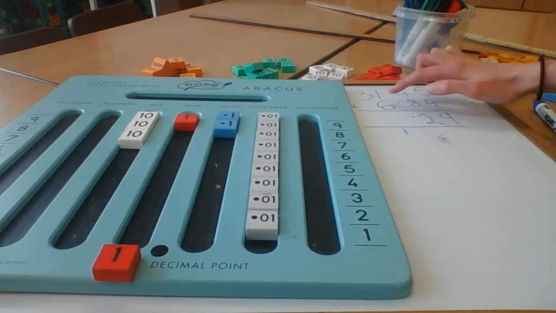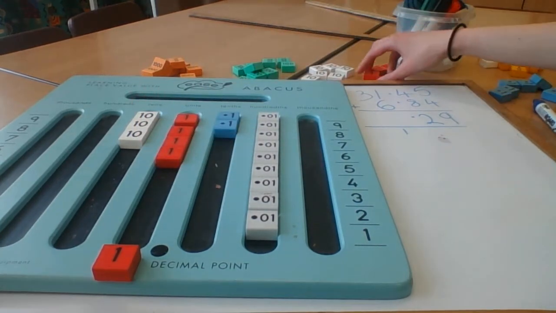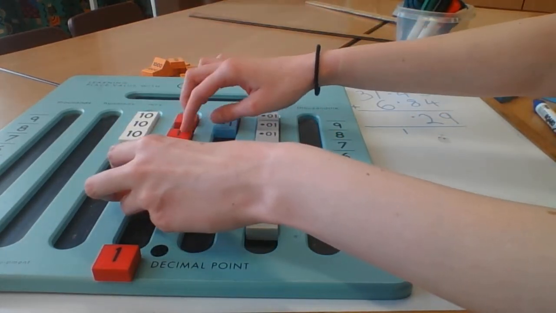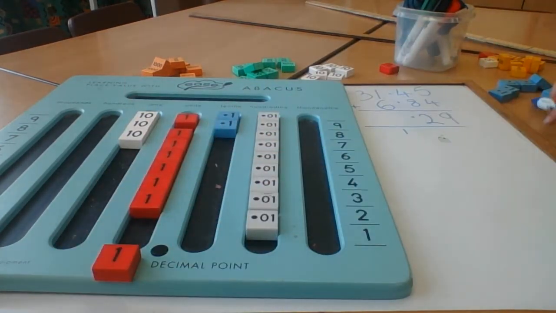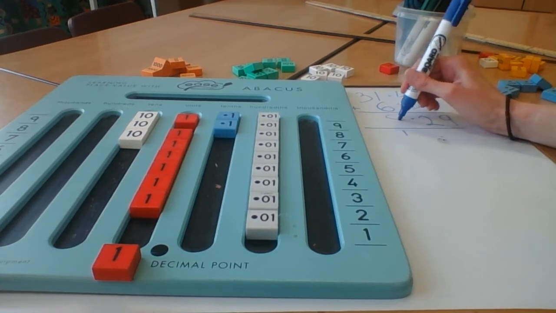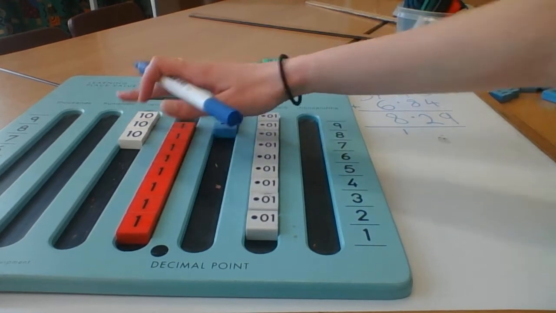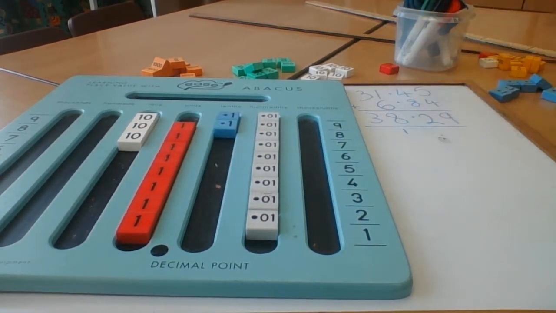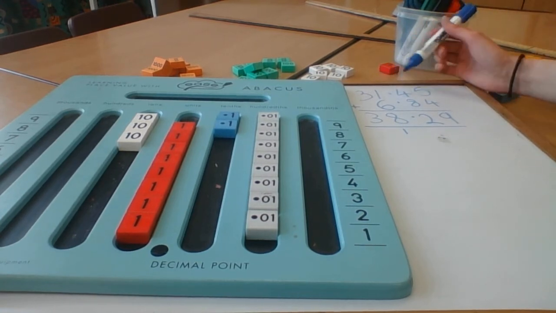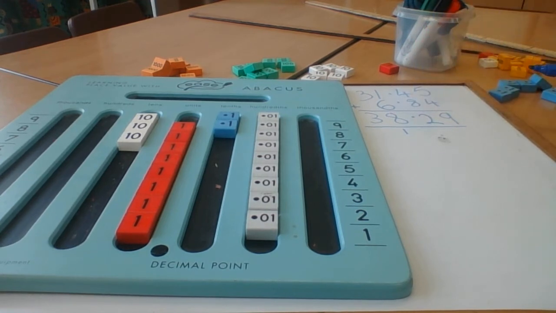So 1, add another 6, 1, 2, 3, 4, 5, 6. Altogether I have 6, 7, 8. So 8 ones, and then I'm not adding any tens, so I've still just got my 3 tens. 31.45 add 6.84 is 38.29.